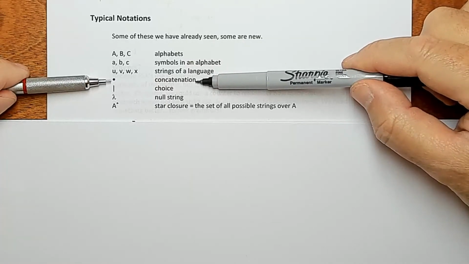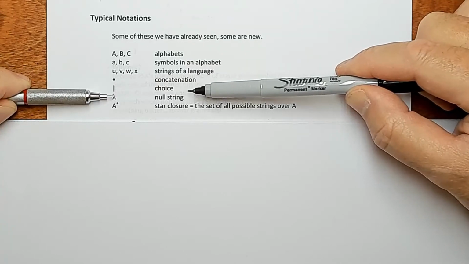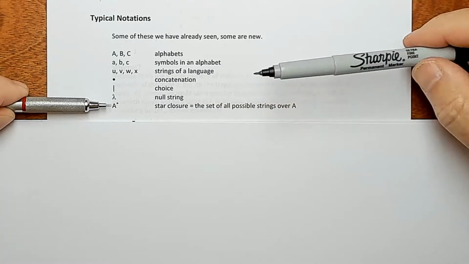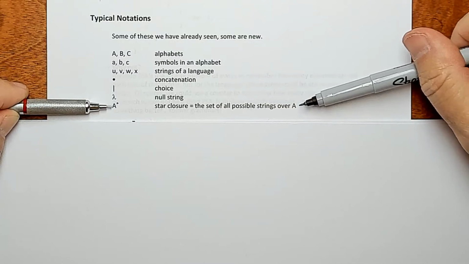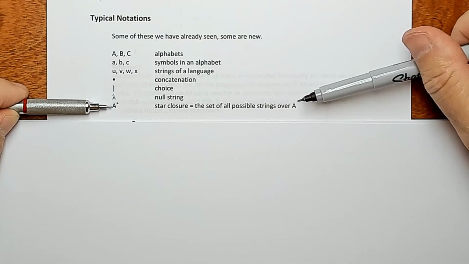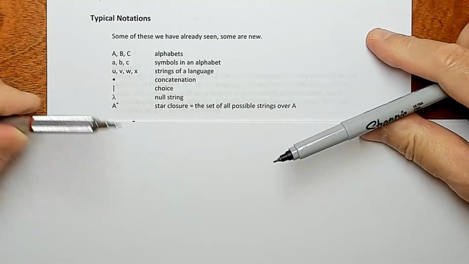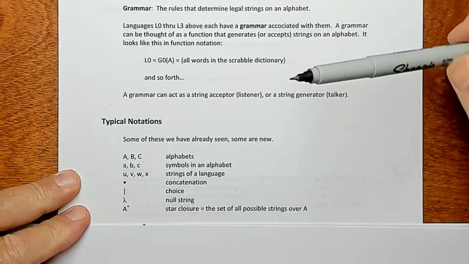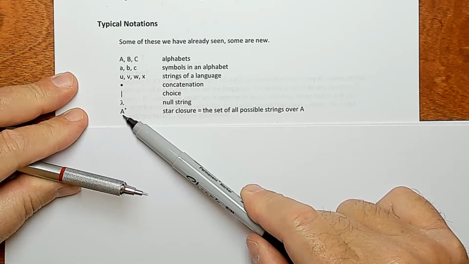We've already seen this concatenation operator. We've got a new one called choice. It's just a bar operator. And we've got the null string, which we've seen before. This is a symbol to indicate a string of 0 length. And then we need a way to represent every possible string that you could generate on an alphabet. So we use the star closure symbol here, because remember, a grammar defines what's legal. A grammar defines what's a legal string. So we need a way to represent every possible string.